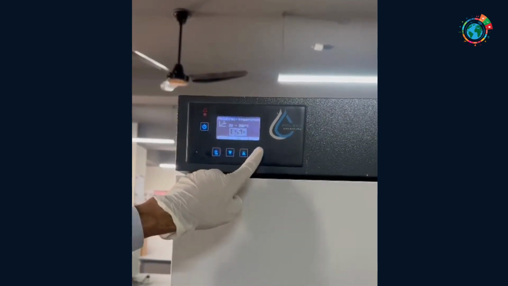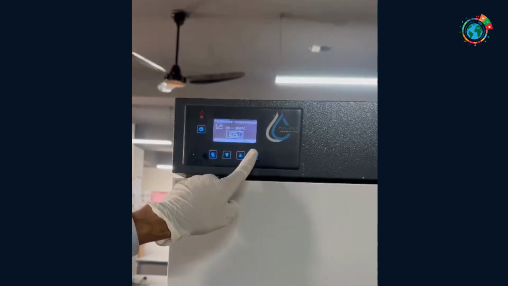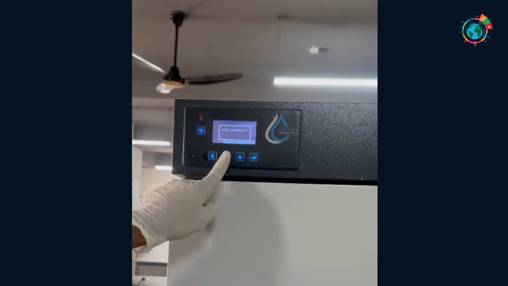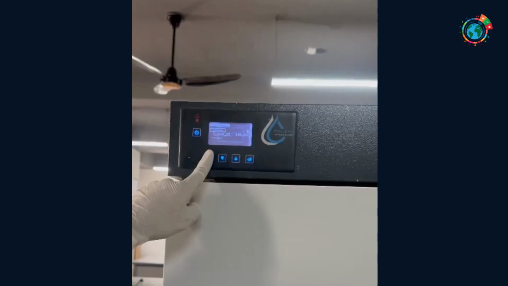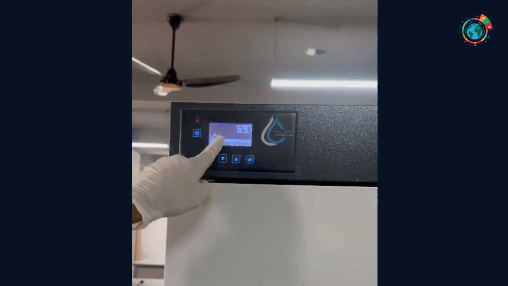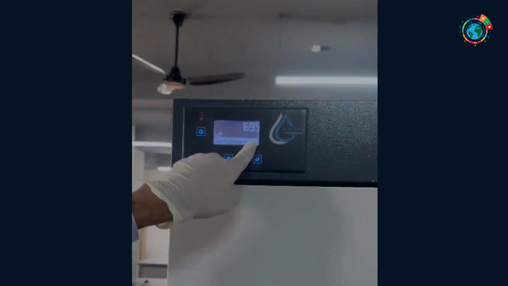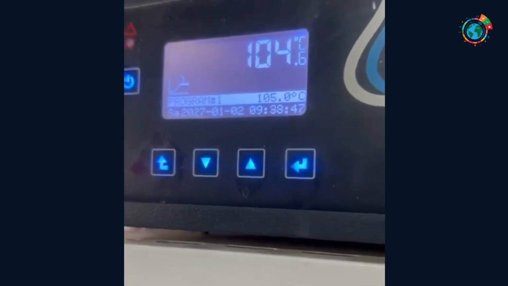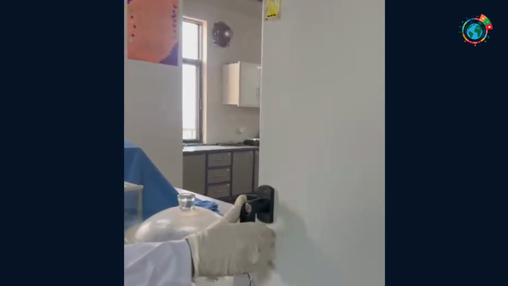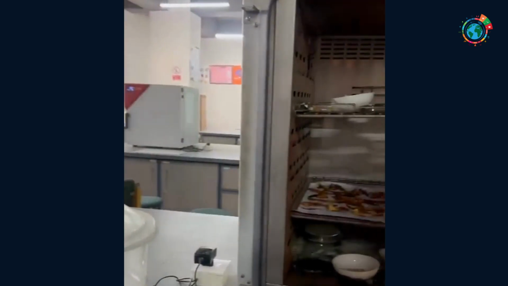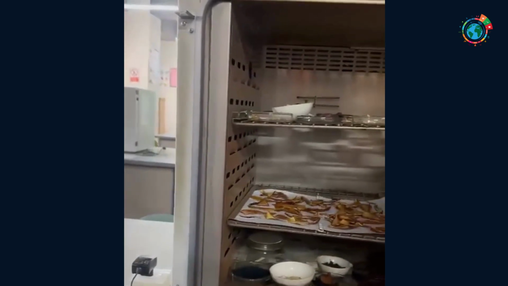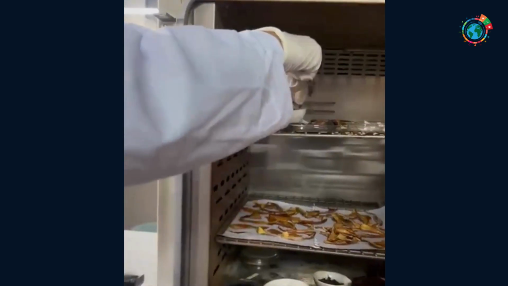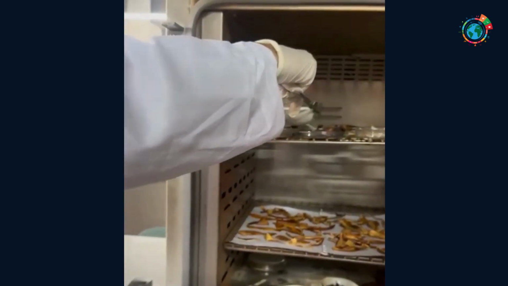Once the desired temperature is set, the oven's heating elements or system adjust accordingly to reach and maintain the selected temperature within the oven chamber. After 30 to 45 minutes of drying at a temperature range between 100 to 110 degrees Celsius, the china dish is removed from the hot air oven using metal tongs. This preheated china dish is immediately shifted to the desiccator for at least 30 minutes.